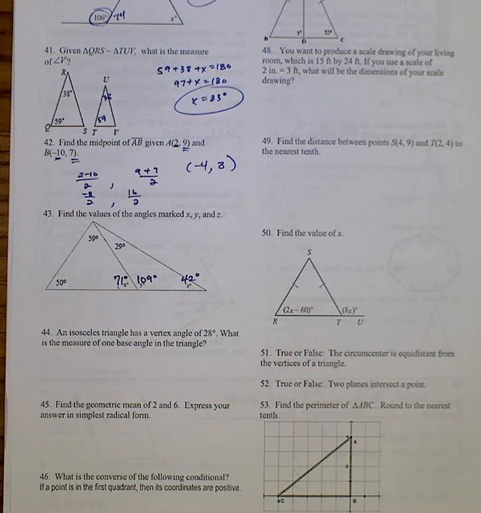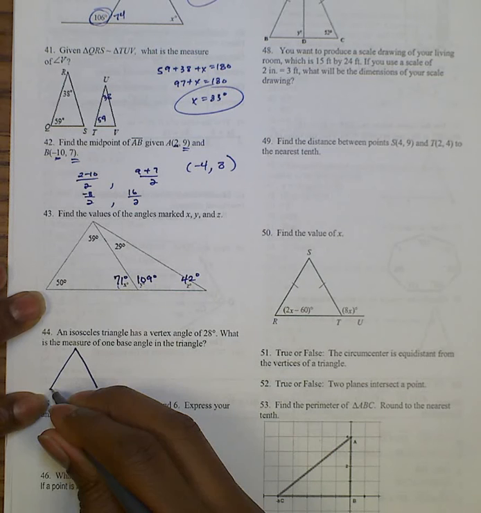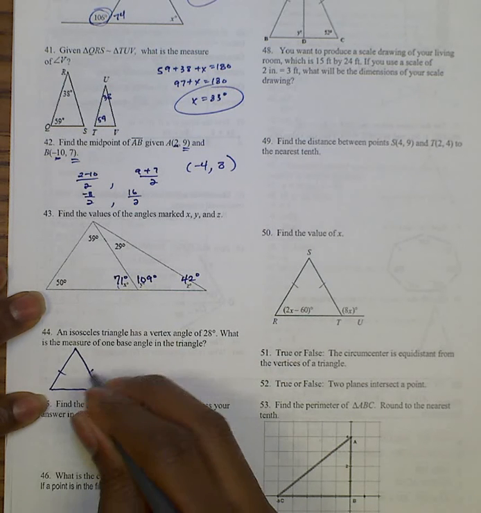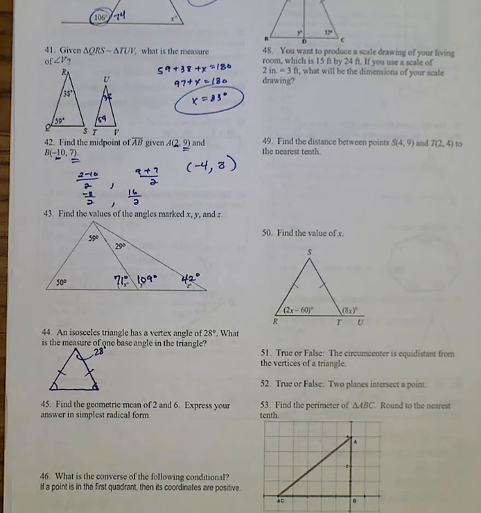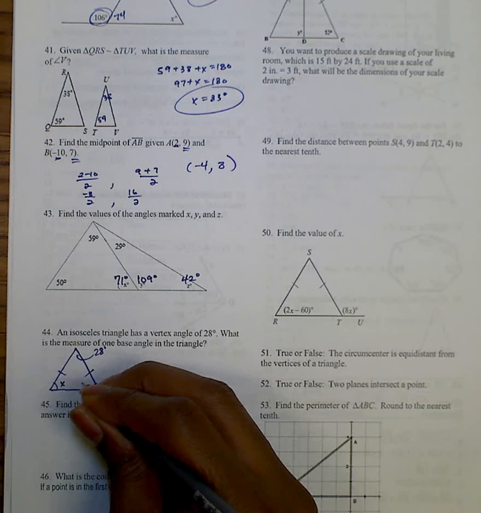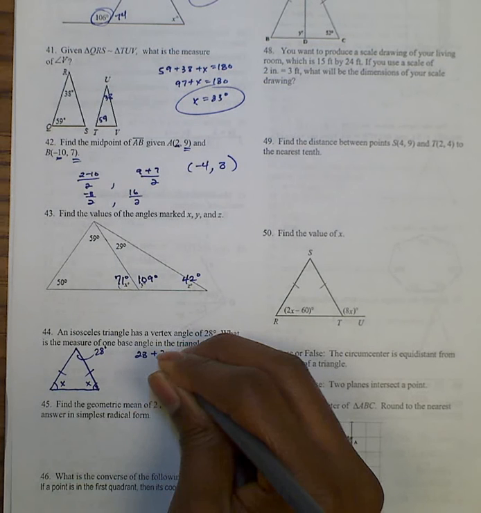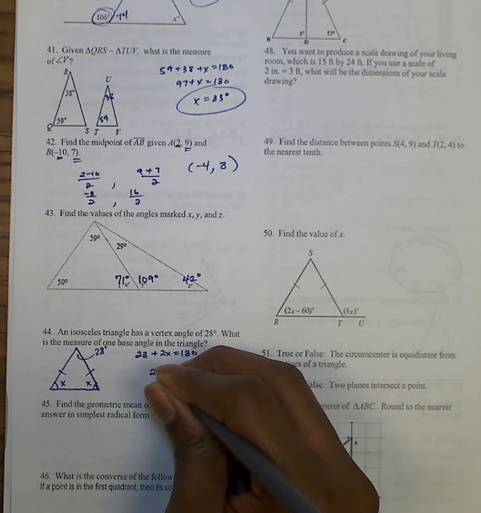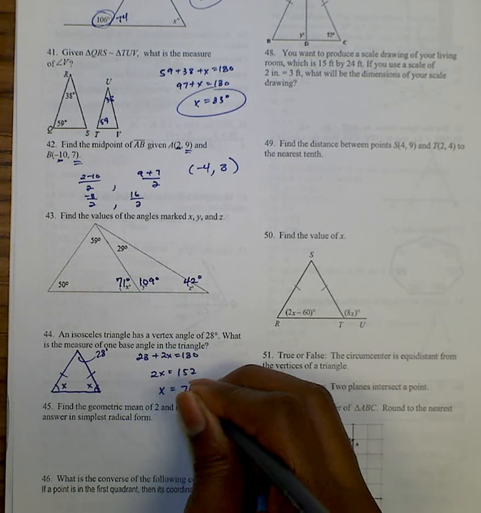Number 44, an isosceles triangle has the vertex angle of 28 degrees. Vertex angle, remember, is the one that's not the same. Isosceles triangles have two base angles that are the same. They told us that this one is 28 degrees. Okay, what is the measure of one base angle in the triangle? So basically, I'm going to call these both x. 28 plus 2x equals 180. So 2x will equal 152. X then will equal 76.